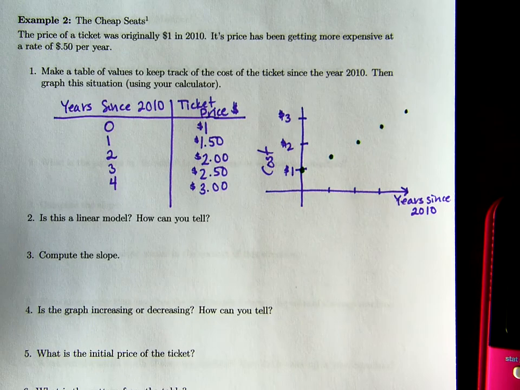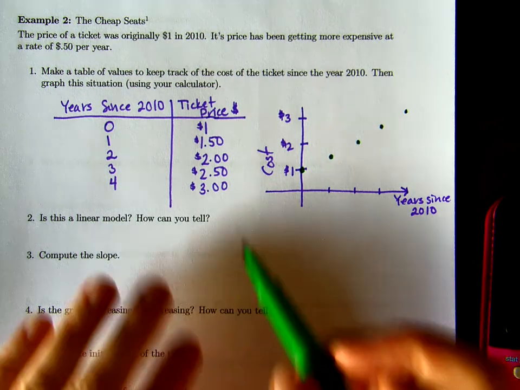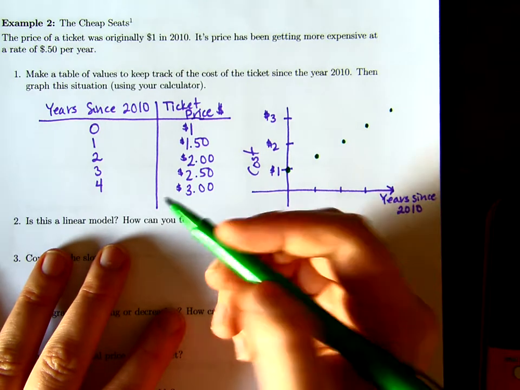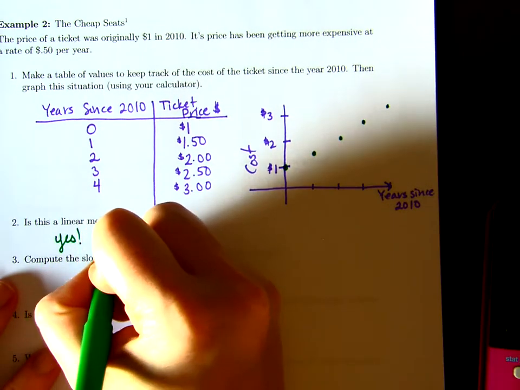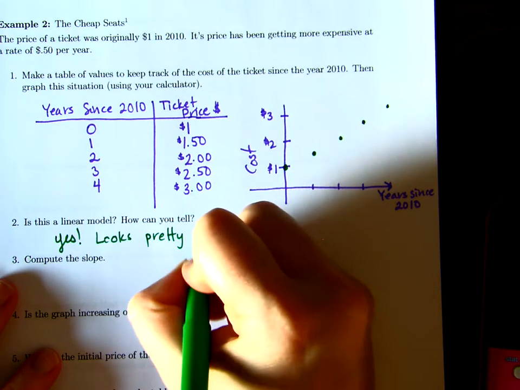Is this a linear model? Yeah. How can we tell? Well, there's two things that clearly show us. First, this looks like a straight line. Okay, so right off the bat, yes. Looks pretty linear.